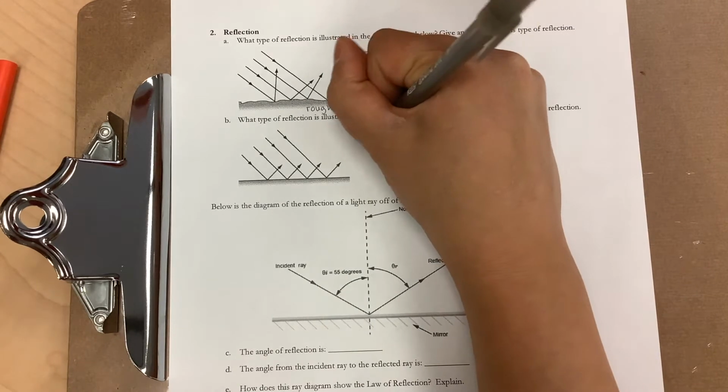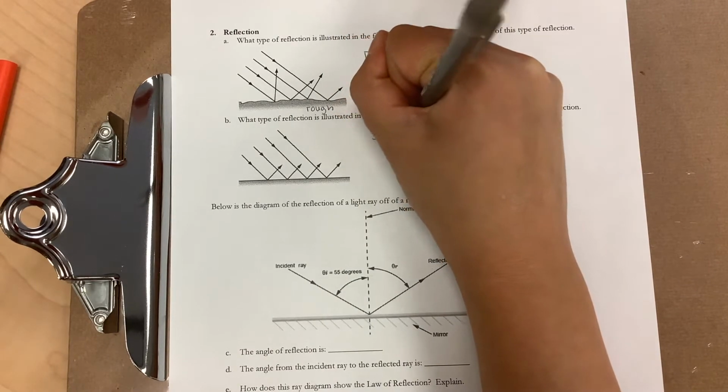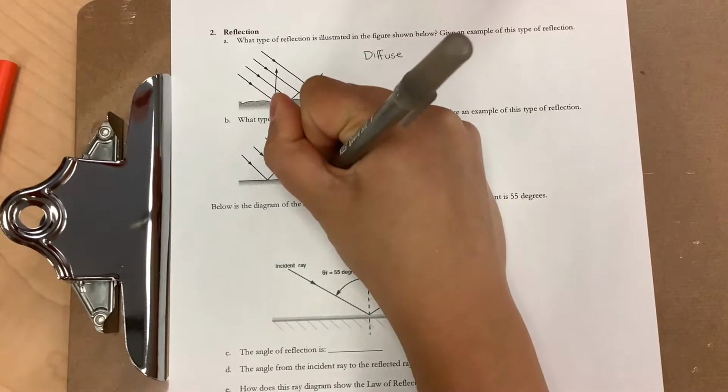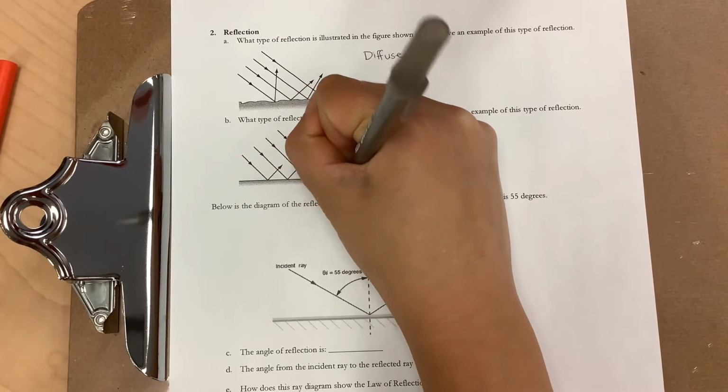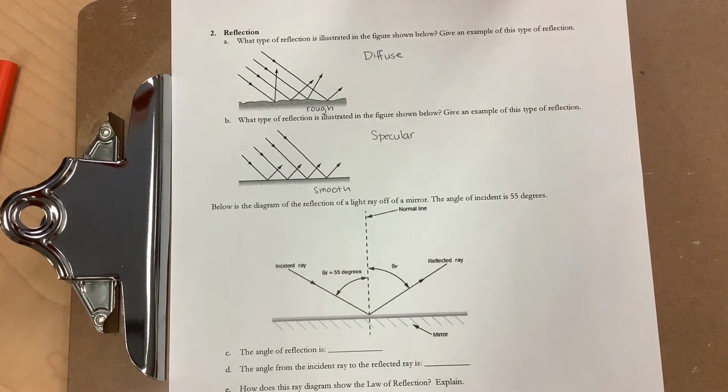Specular reflection is with smooth surfaces. So S for specular, S for smooth. Specular reflection is when light hits a smooth object, obeys the law of reflection, they actually both do, obey the law of reflection so that you can see an image. Examples would be things like a mirror, a puddle of water, or a really shiny smooth car.